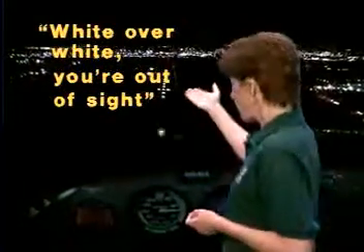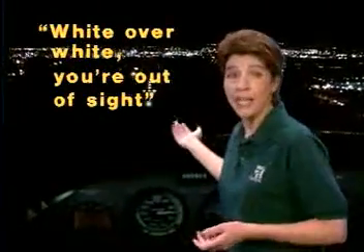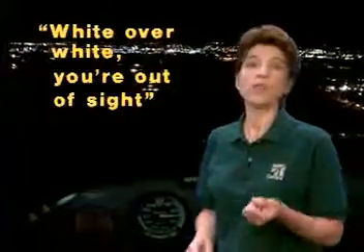And finally, if you see both lights as white, think white over white, you're out of sight. That means you're high, you're above the glide path. You need to descend to get on the visual glide path. But don't get aggressive on your rate of descent. You're too close to the ground to have a high rate of descent. If you're too high to descend safely for a normal landing, just make a go-round and circle, or execute a missed approach if the weather is below circling minimums.